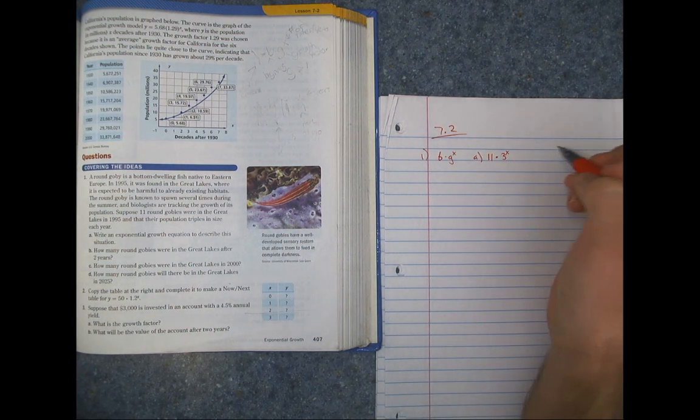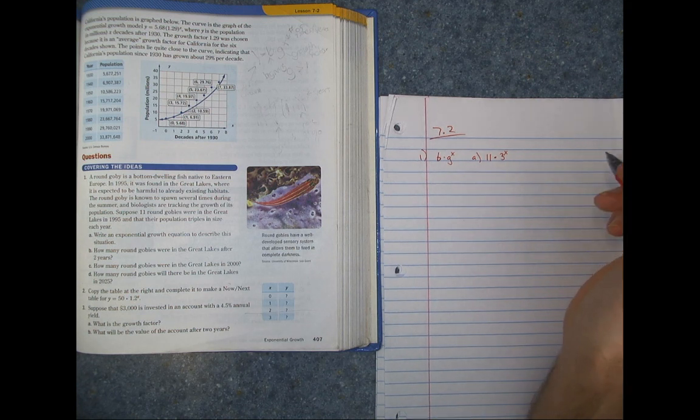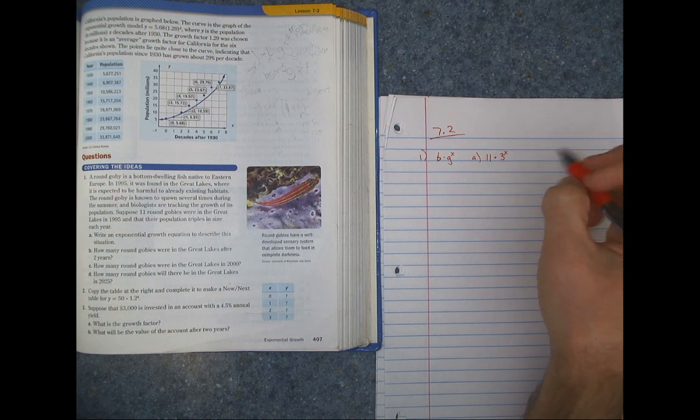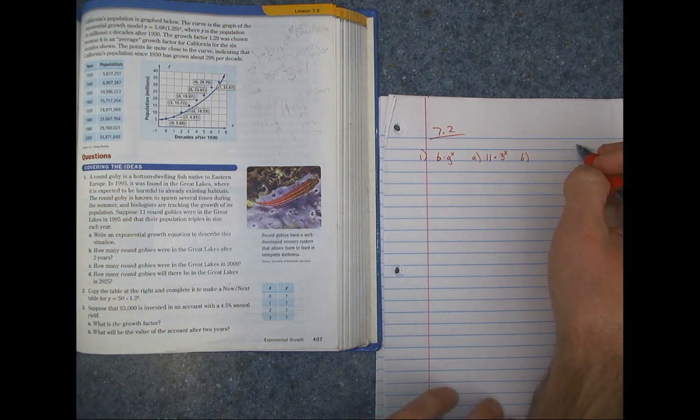You could write equals. Technically, this is an expression. So if you wrote equals total fish, you could use a variable for that, create an equation. But this is what we're looking at. 11, which is the original, the starting point, times the growth factor of 3, because it's tripling, raised to the amount of time.